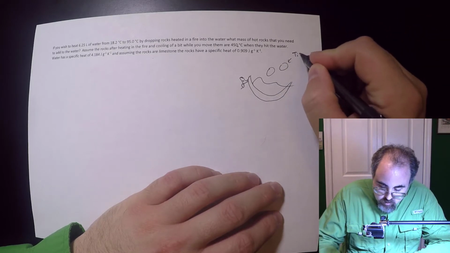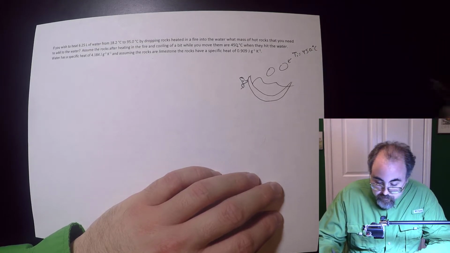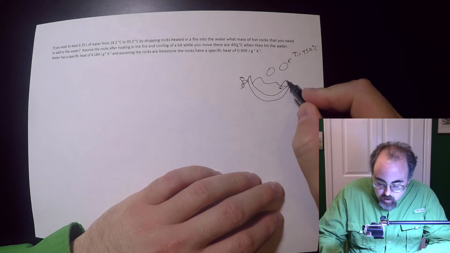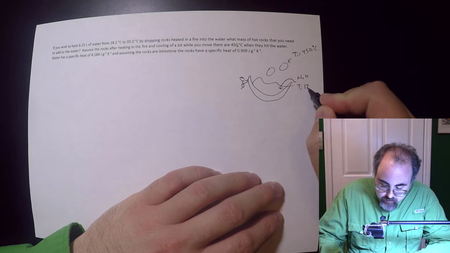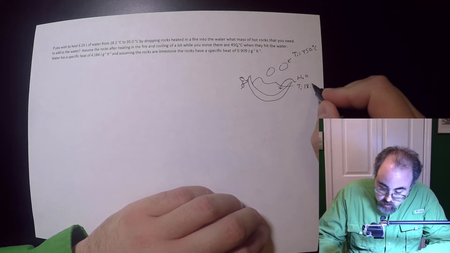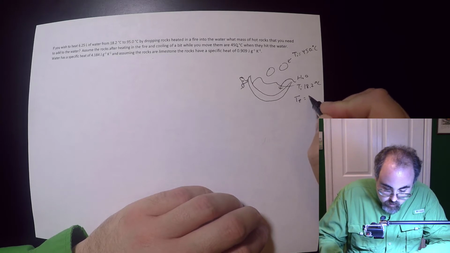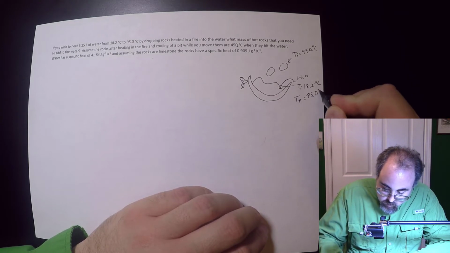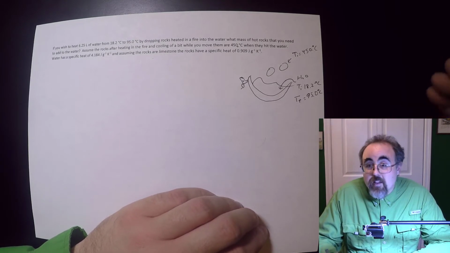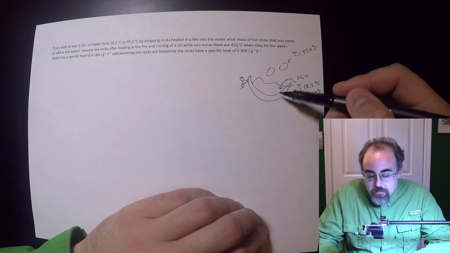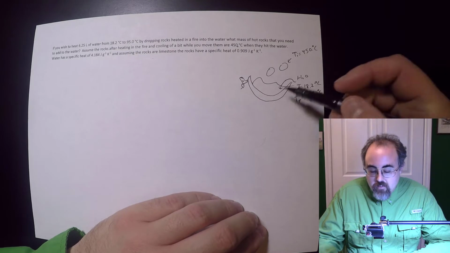Okay, the rocks are starting out, so temperature initial equals 450 degrees C. The water, temperature initial is 18.2 degrees Celsius. Temperature final equals 95.0 degrees C. By the way, when we have a temperature final, it's going to be the temperature final for everything in the space, because if I drop the rocks into the water, they're going to cool off until they match the temperature of the water. So T final for everybody is going to be the same.